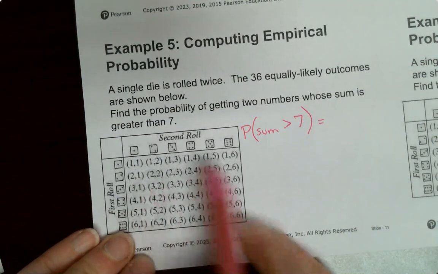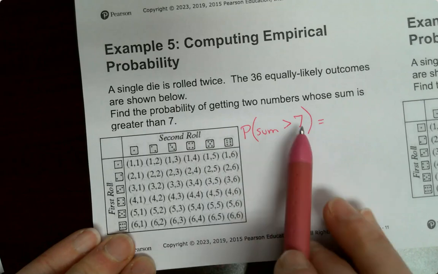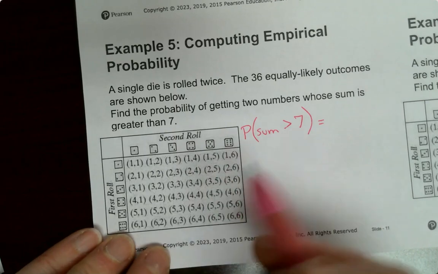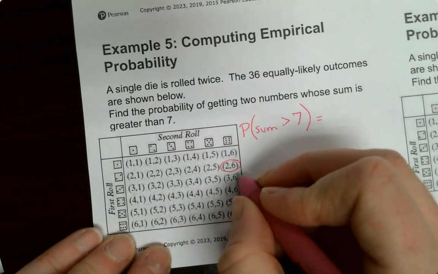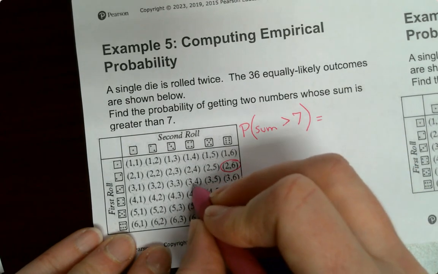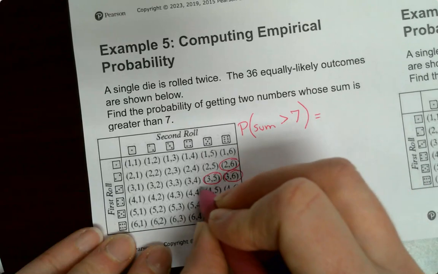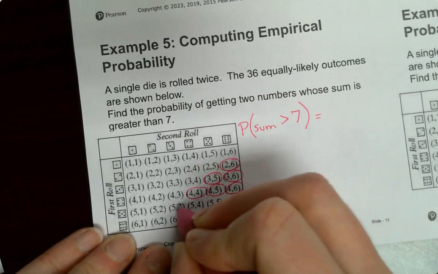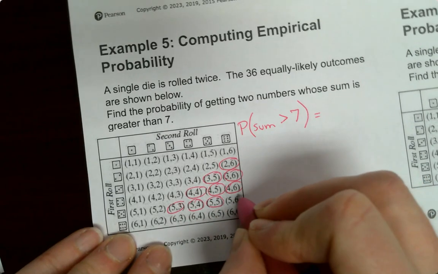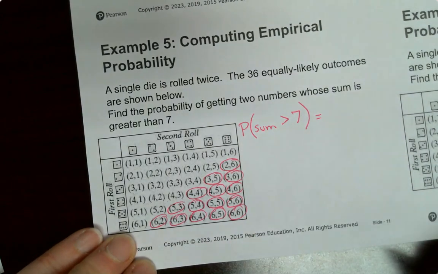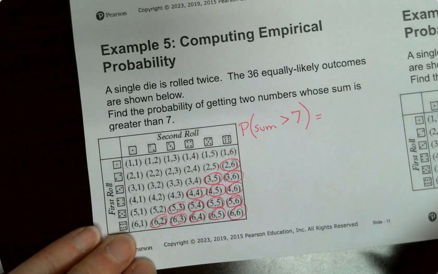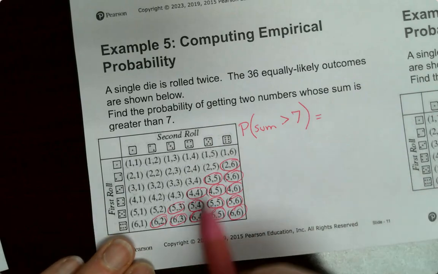I would look at all the rolls and circle the ones that have a sum greater than 7. That gives me 8 or 9 or 10. So all of those outcomes give us a sum greater than 7.